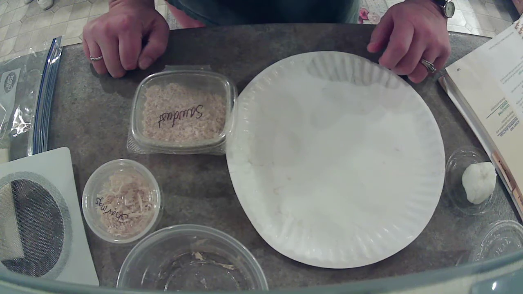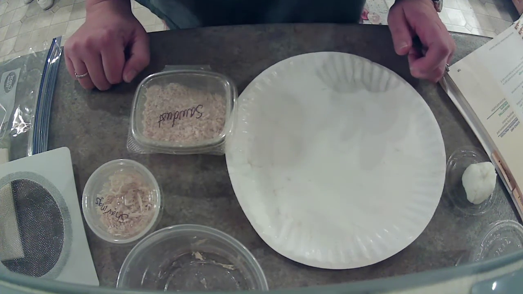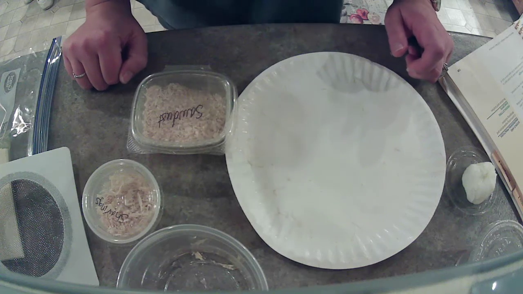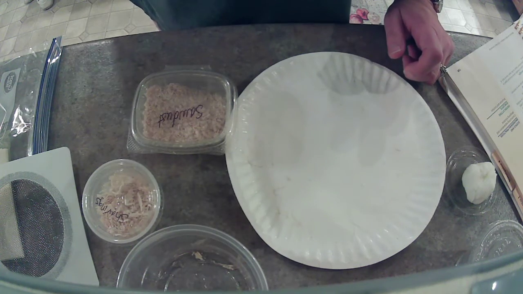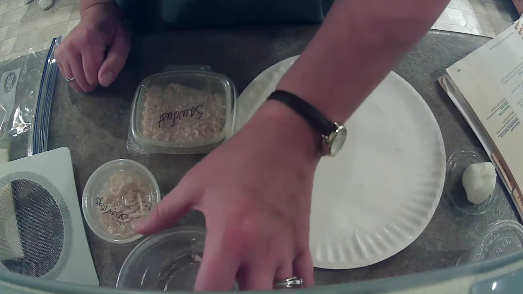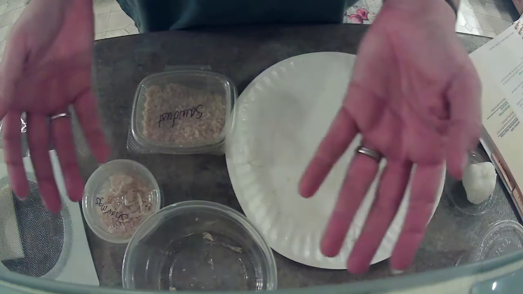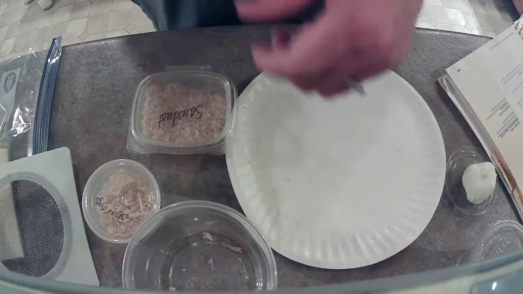Very good. Okay, thank you for coming back. Now, first thing I want to do is talk about that big giant word, evaporation. We talked about how evaporation is when water heats up and moves into the air.